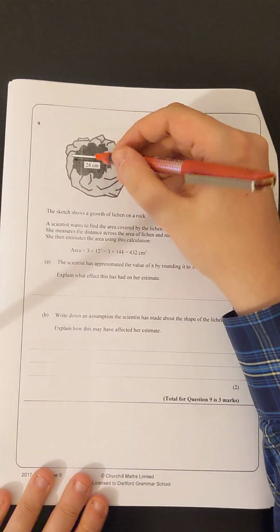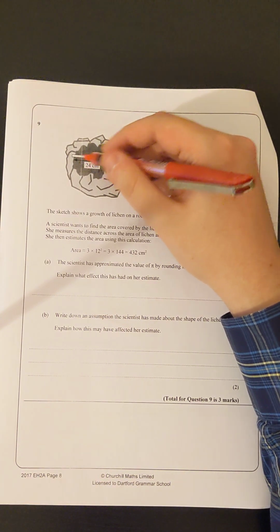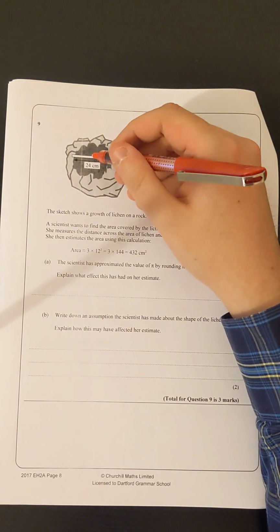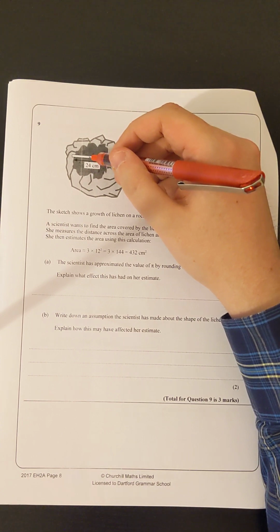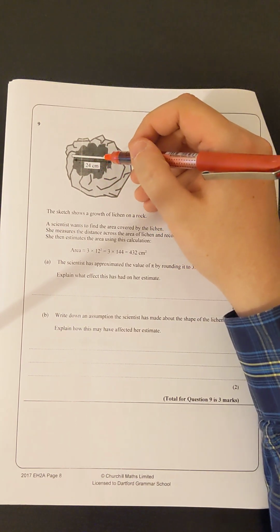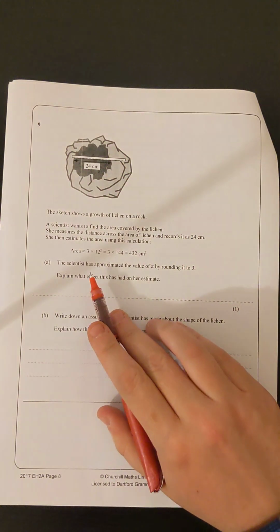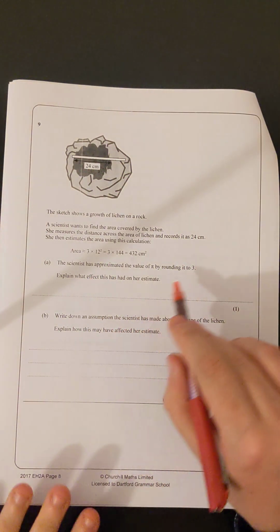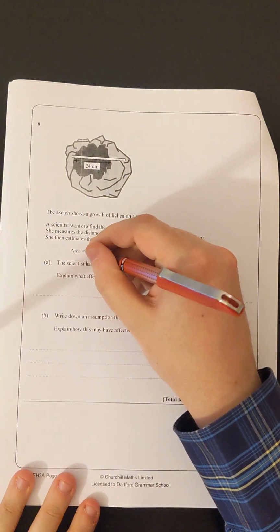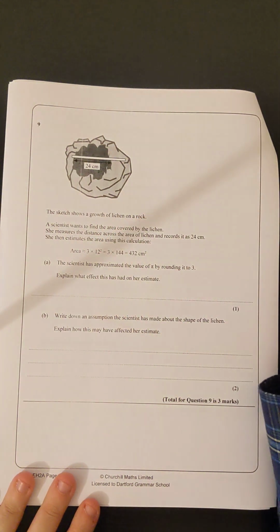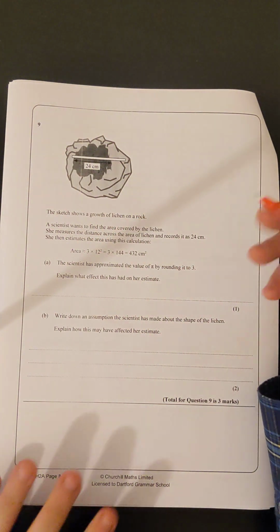Now, the 12 is simple enough. The 12 here is half of this 24. And so we can think probably what they're doing here is modelling it as some sort of circle where 12 is our radius. The scientist has approximated the value of pi by rounding it to 3. So you can see what we've got is pi times the radius squared. So indeed it is a circle.